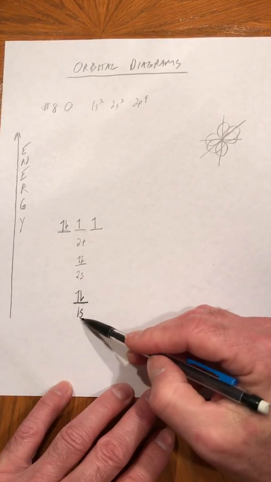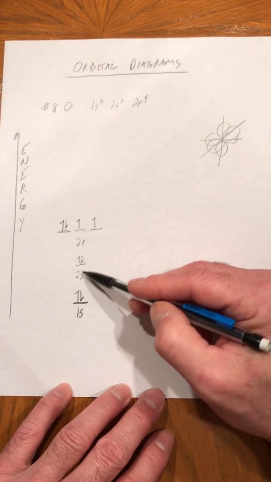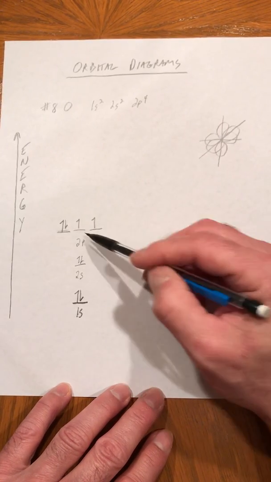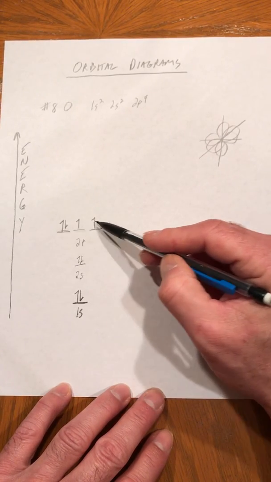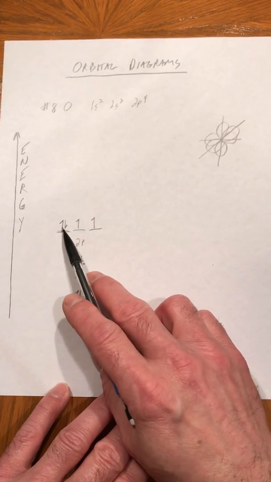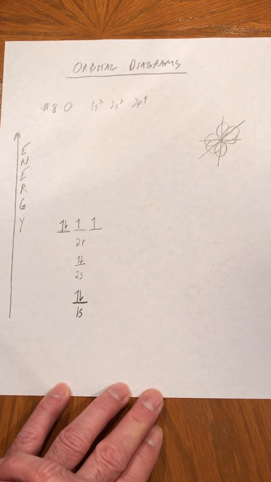So we have 1s with a single orbital, 2 electrons, 2s, single orbital, 2 electrons, 2p has 3 different orbitals, and we have 2, 3, 4 electrons. And notice that the spin of the electrons is up, up, up, and then down. And that's according to experiment that we know that.